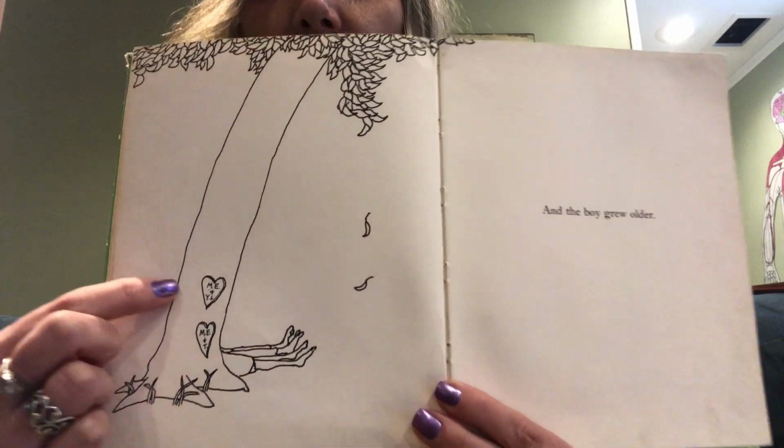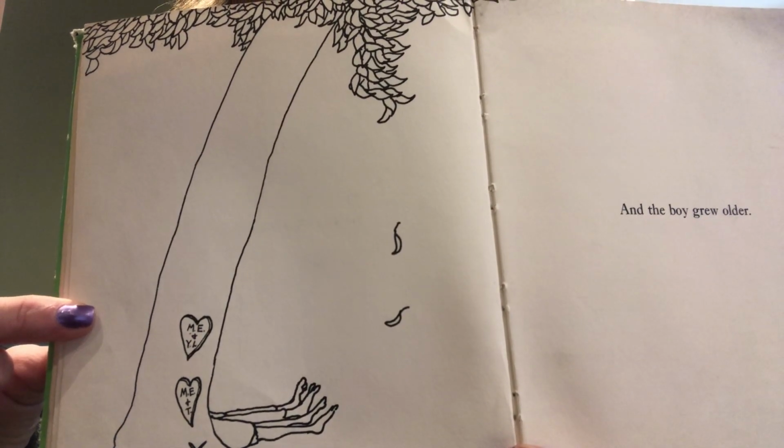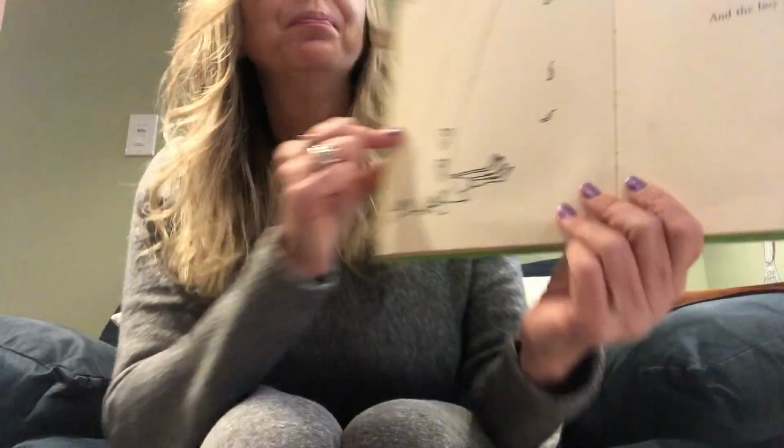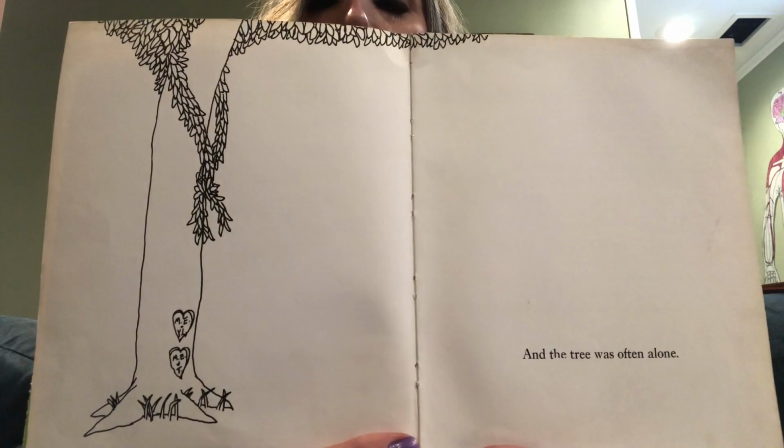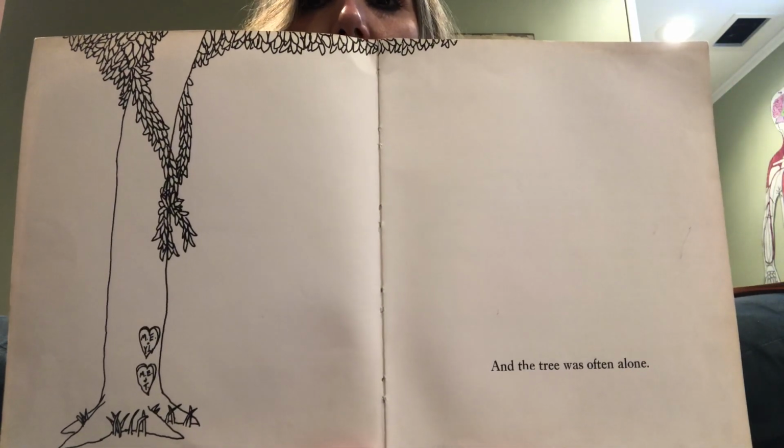And look at the tree. Now there's another heart there. It says M-E plus Y-L. He loves someone else now too. And the tree was often alone. The tree is alone now. The boy doesn't come to visit as much.